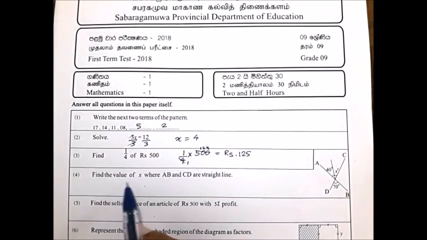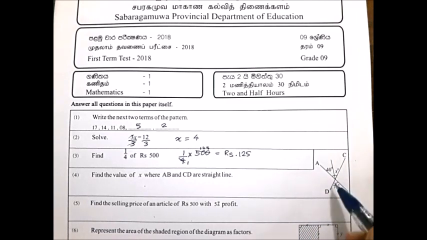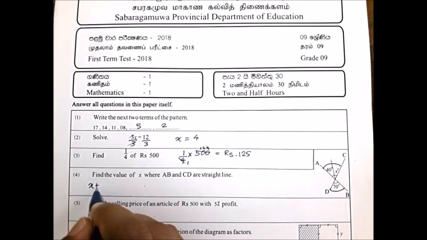Look at the fourth one. Find the value of x where AB and CD are straight lines. Here, these two are vertically opposite angles. The values of vertically opposite angles are equal. x plus 40 is equal to 70.